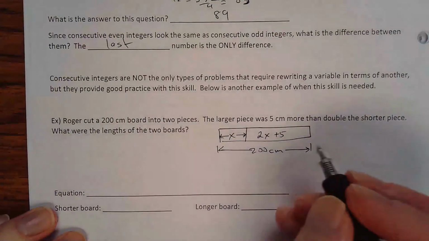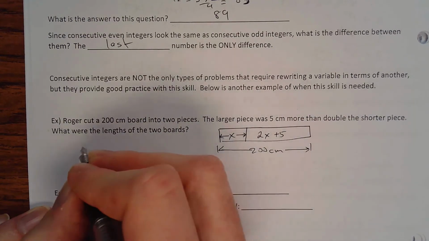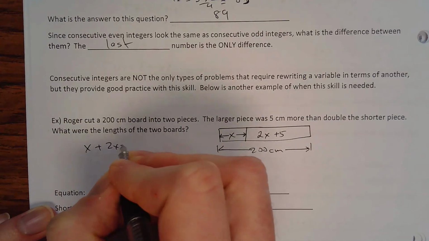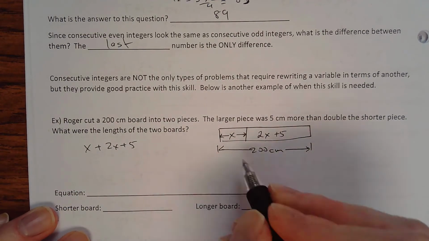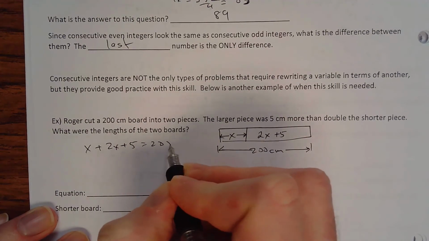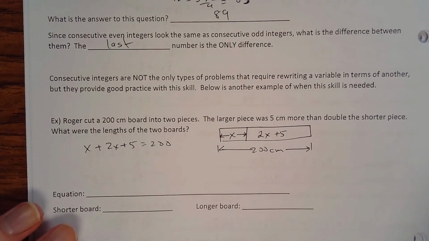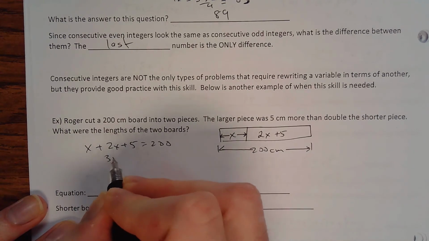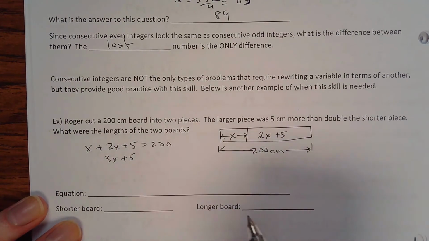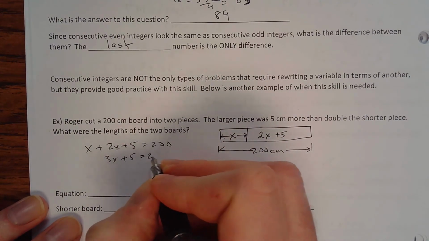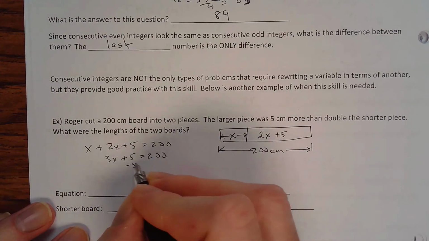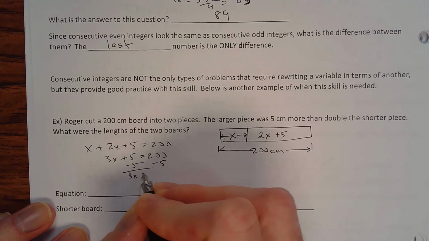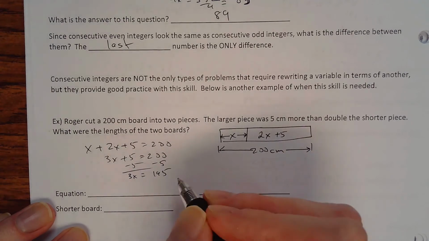So I know that if I add these 2 pieces together, X plus 2X plus 5, that total length equals 200. Okay, combine like terms, so 3X plus 5 equals 200. Subtract 5, so 3X equals 195.